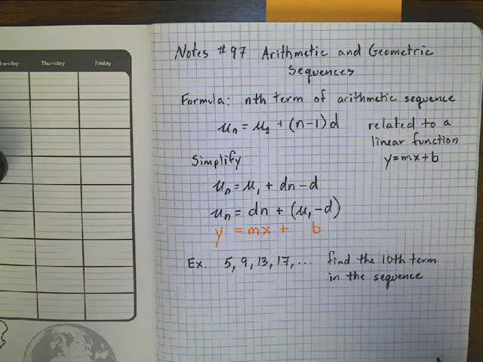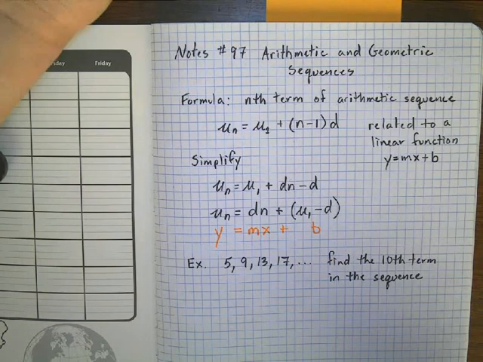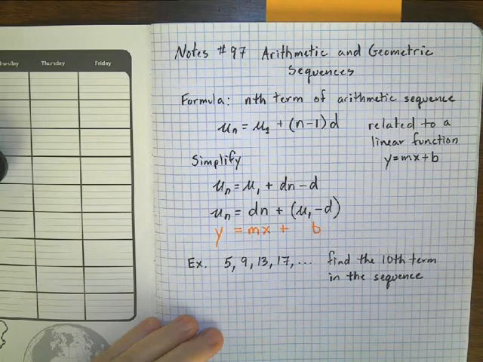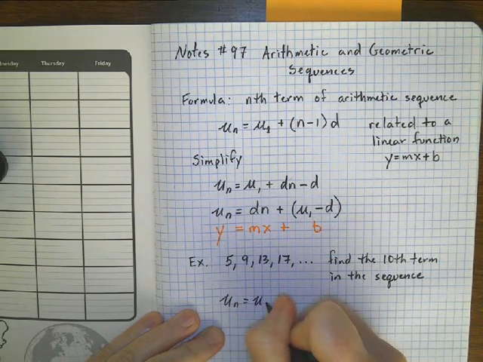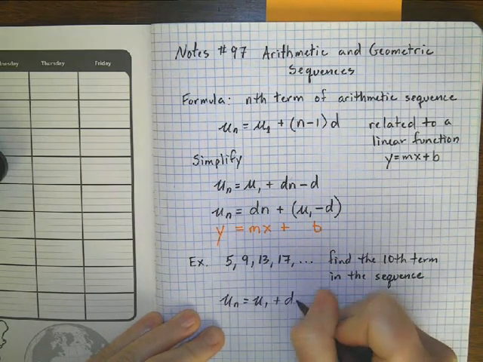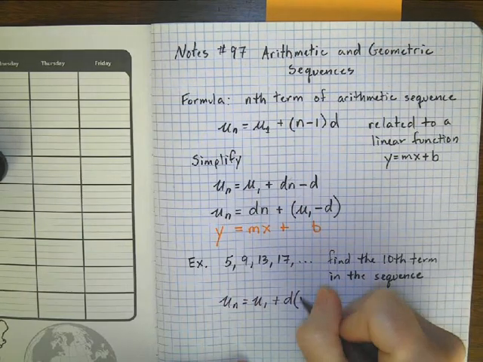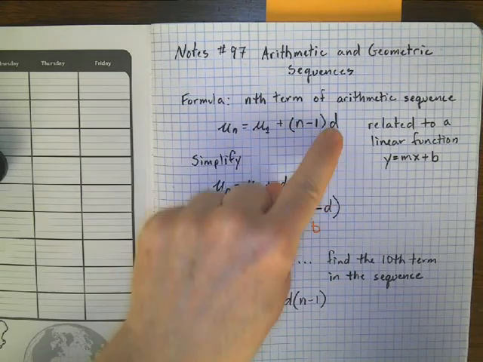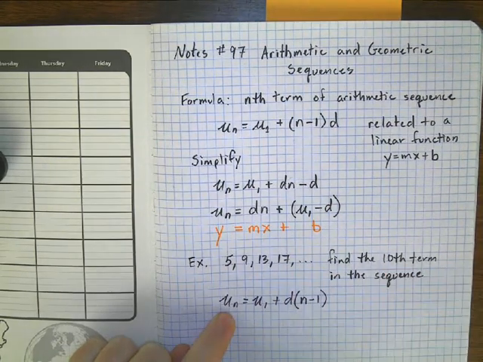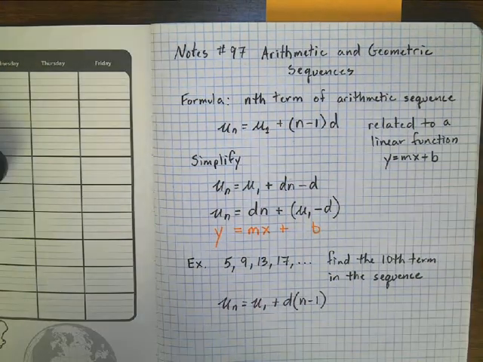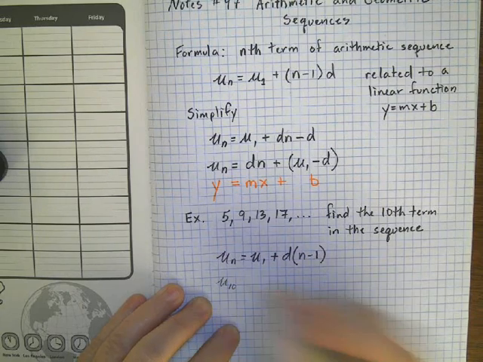Okay, so it's good to use the formula. So we're going to use our formula. Change pen color, why not, just for fun. Okay, so I'm going to use my formula. u sub n is equal to u sub 1 plus d times n minus 1. Sorry, I just put the d in front, but same thing. All right, so I'm looking for the 10th number in the sequence. So my u sub n is going to be u sub 10. n is going to be 10.